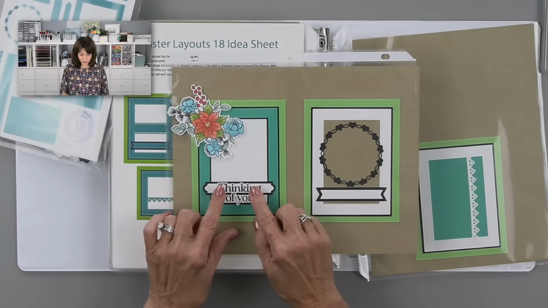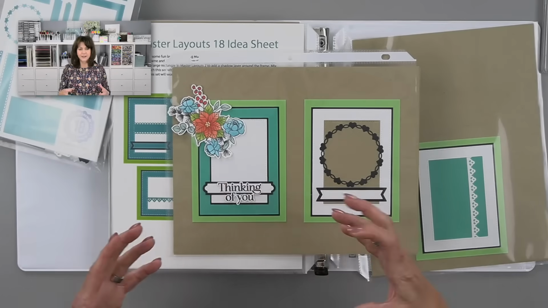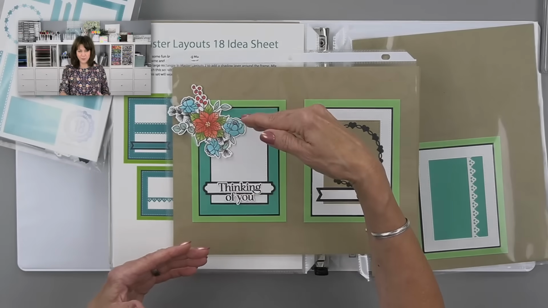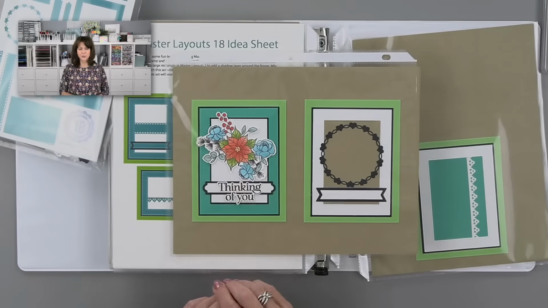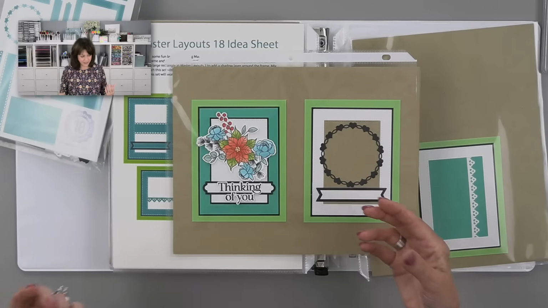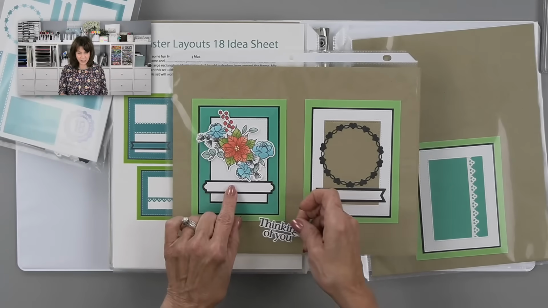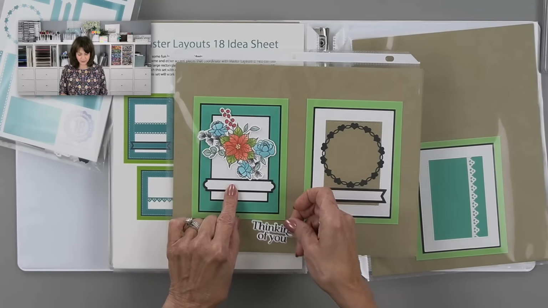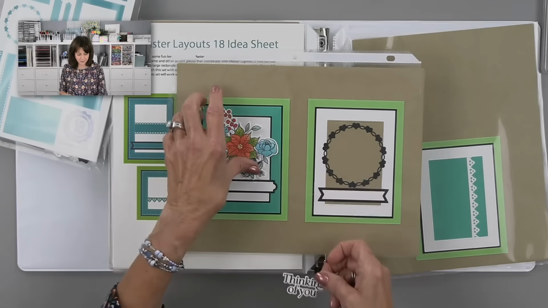So maybe you just want a little something to separate the greeting itself from the rest of the card. It can just be a little separator, and then it just jazzes it up a little bit. You see what I mean? So you can use die cut greetings on top of these sentiment strips. And again, these become grounding panels for your sentiment strips.